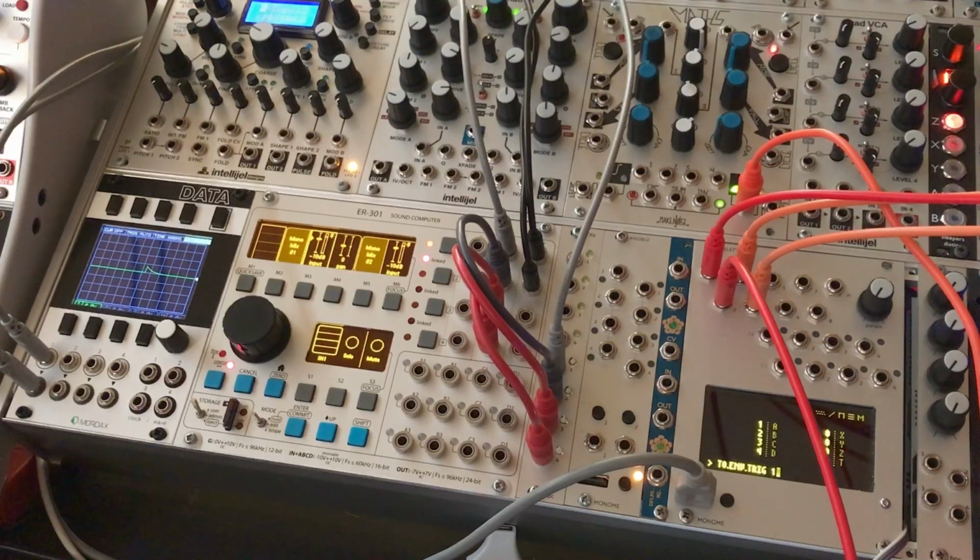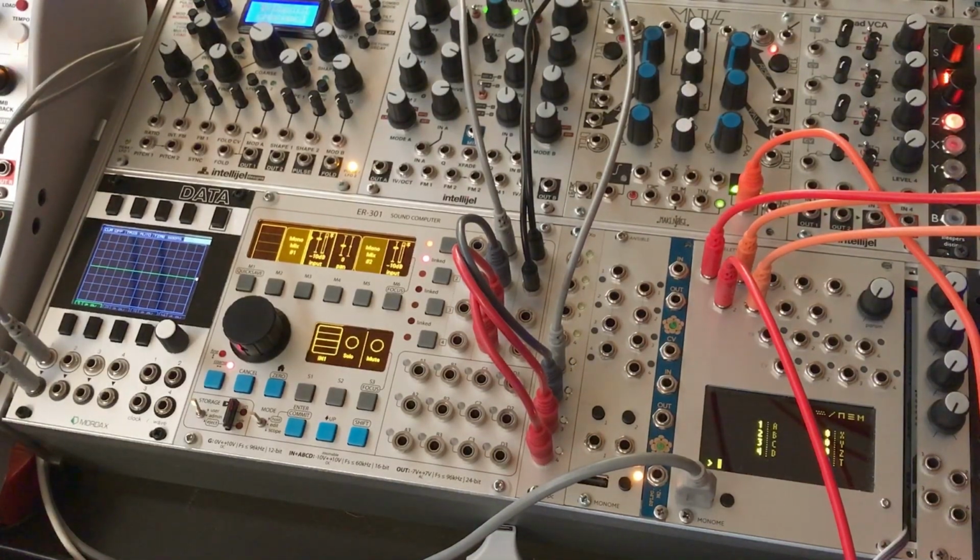Let's try increasing the log to a factor of 2. We'll trigger this envelope again. So definitely get some interesting things happening there. Set it back to a 1. So now we know how to make the CV ports oscillate.